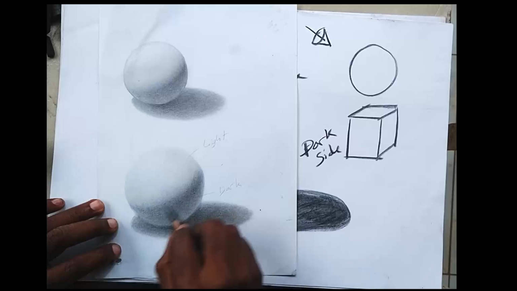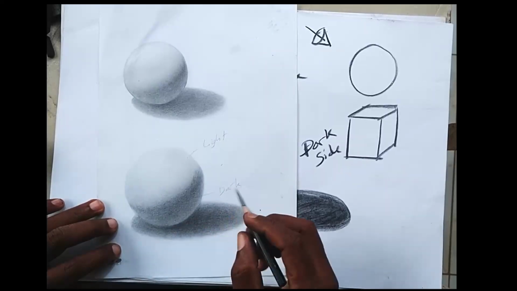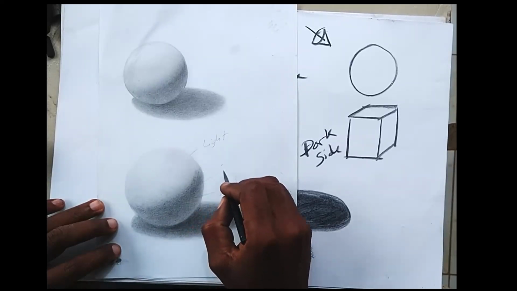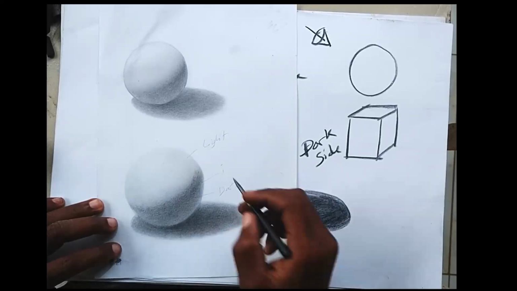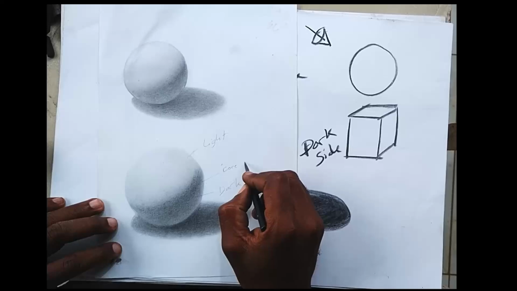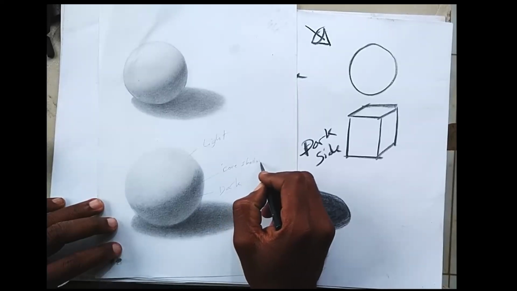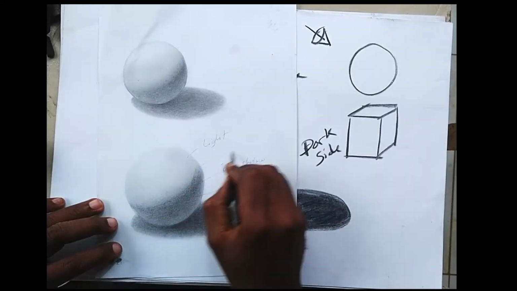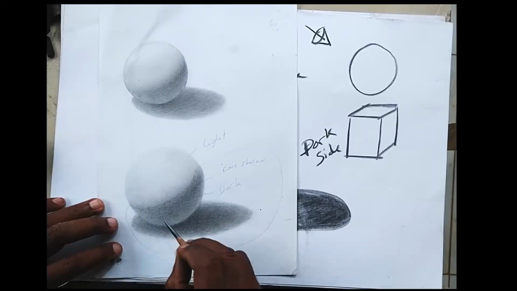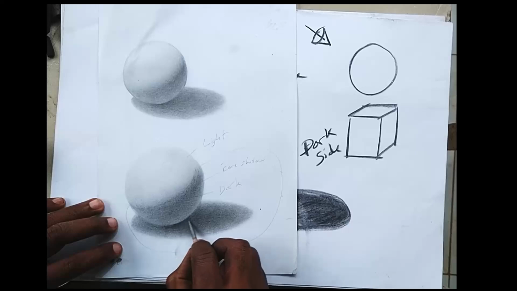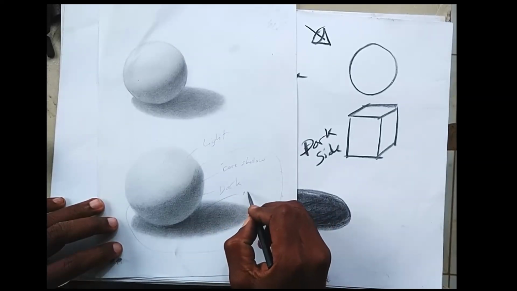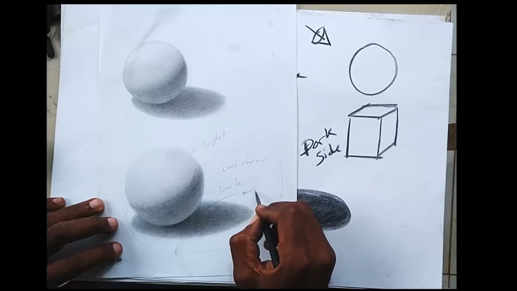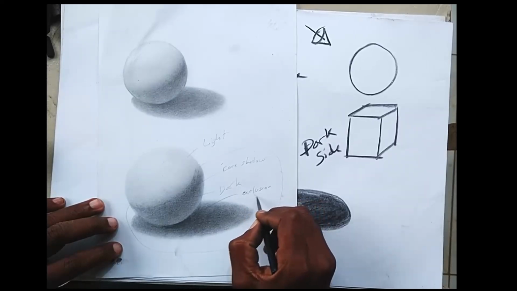These, for example, you will hear about all the time: the terminator, or how do we call it, the core shadow. This is a phenomenon. In the dark side, you will find many of these things. You will find it all the time. This space is the occlusion shadow.